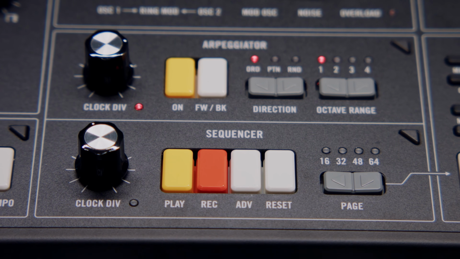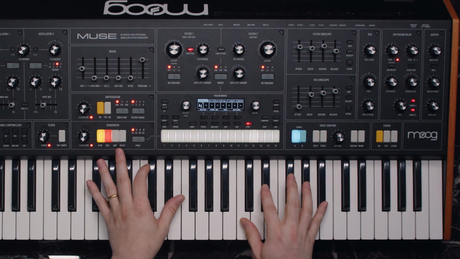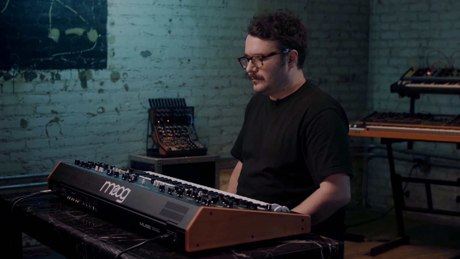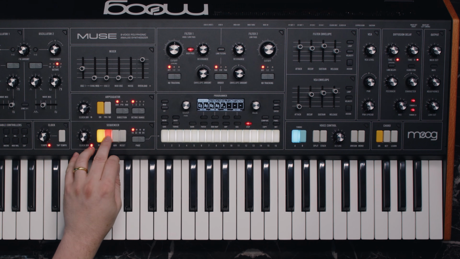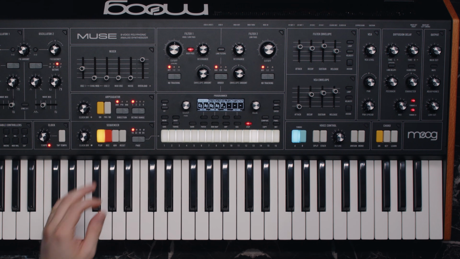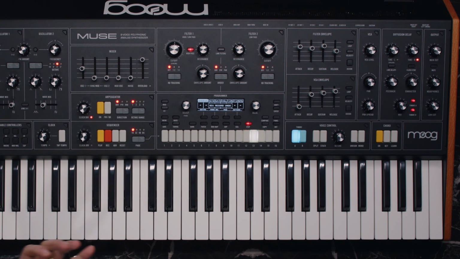I can also add new notes into that sequence while it's playing just by having it play while record is on and playing notes. So let's add a few different things in. If I don't like what I've added, it's really easy to just undo by holding the init button and hitting record, and you can undo the last thing that you recorded in.